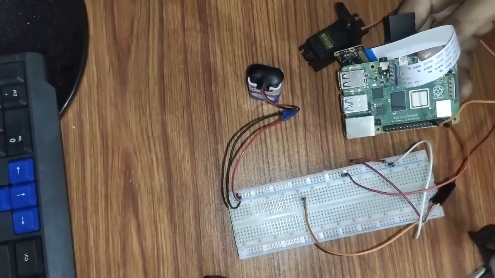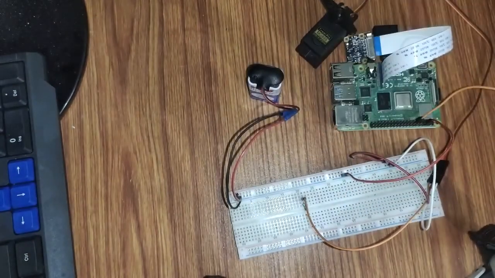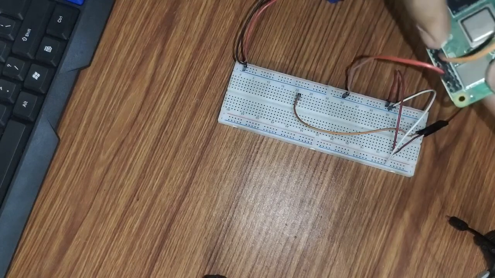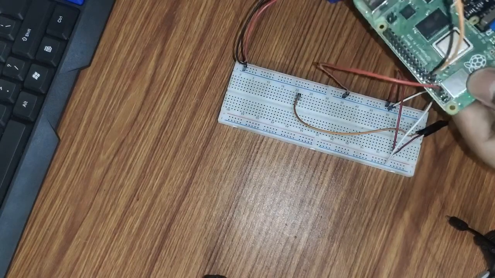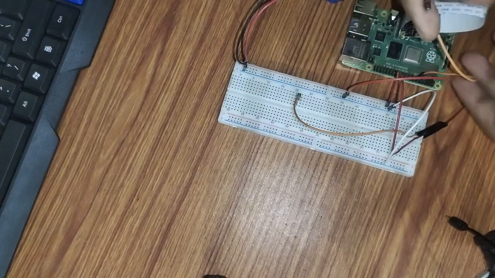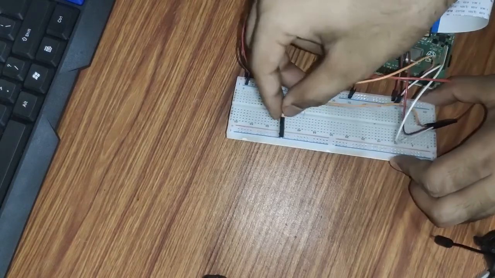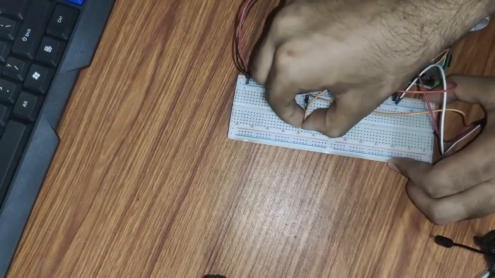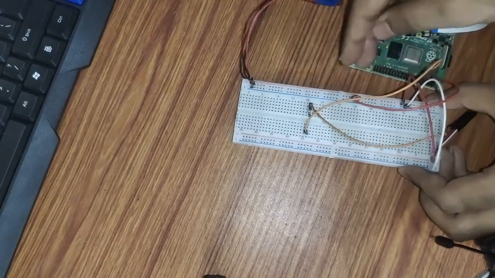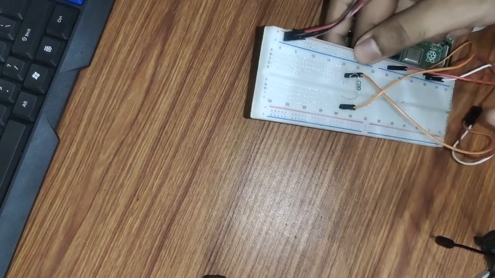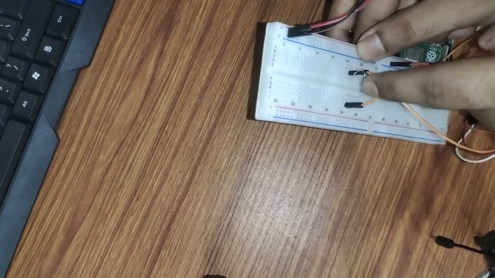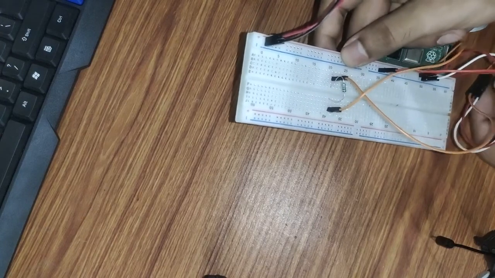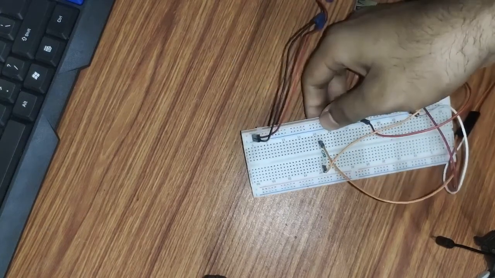I think it's clearly visible to you. So let's go on to the coding part. Sorry, I forgot one thing: the wire you have plugged in pin number 17, the sixth pin from here, you have to connect just next to your resistor, making the connection with the control wire. You can see that this goes here and here, and this comes to the yellow wire in the motor. Okay, so yeah.